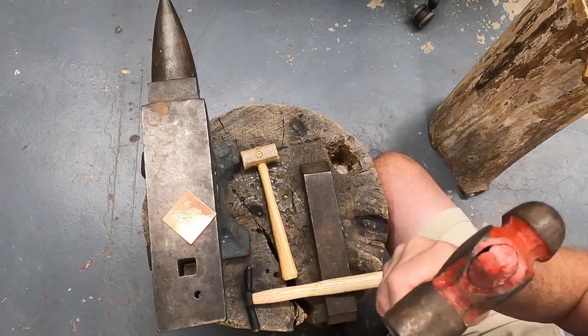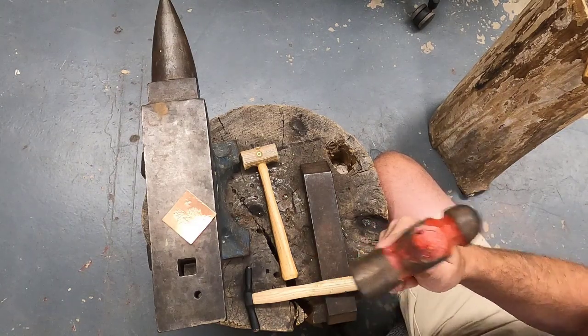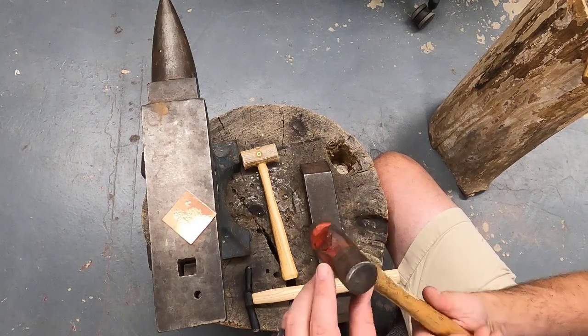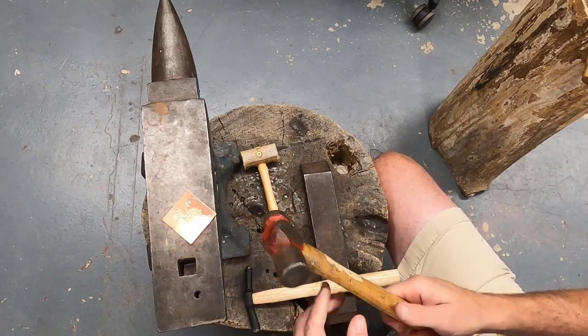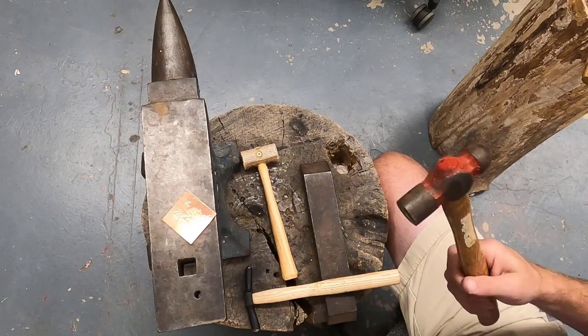If you do that with one of my hammers, I might feel tempted to carve into you. So don't alter our hammers. They make all kinds of texturing hammers and things of that nature.